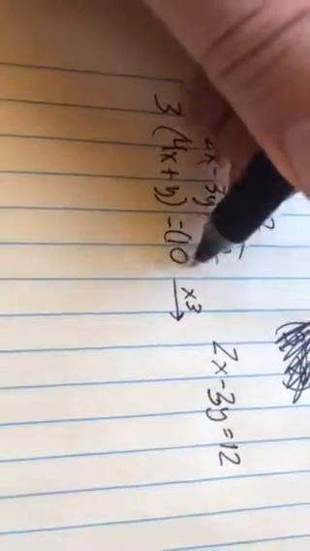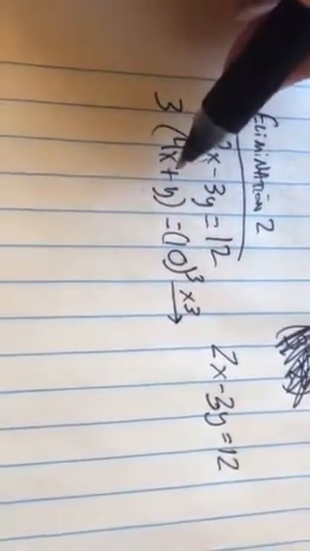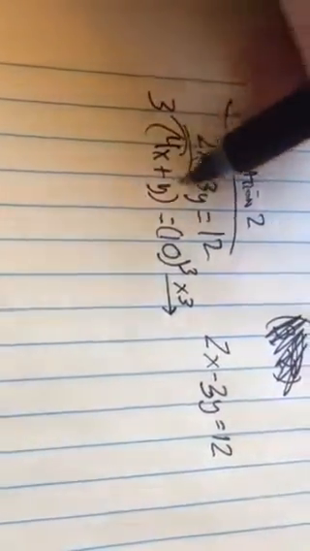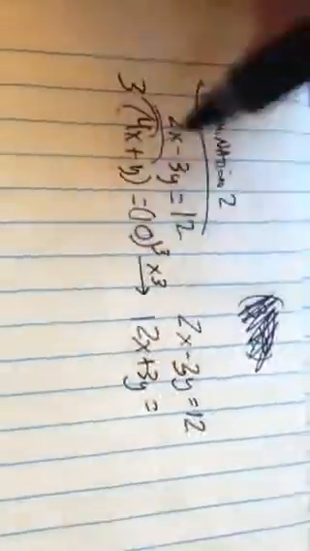I'm going to multiply both sides by 3. And notice if I do that, left equals right. I haven't changed the relationship between x and y. But if I multiply this whole thing by 3, what I end up with is 12x plus 3y equals 30.